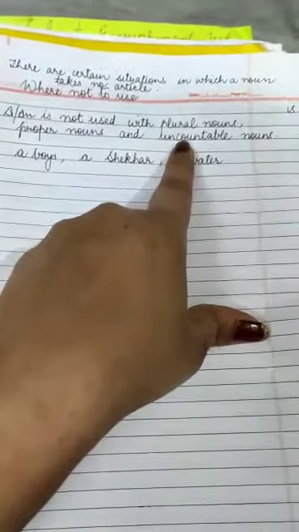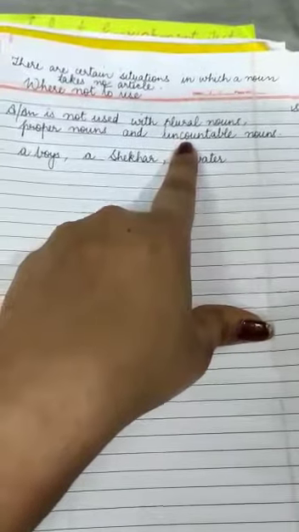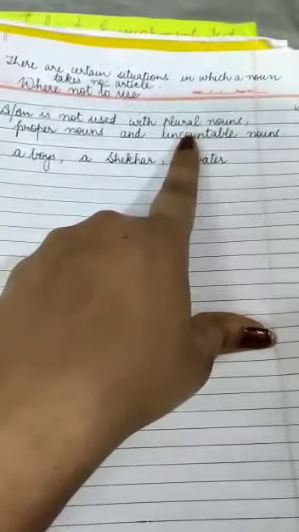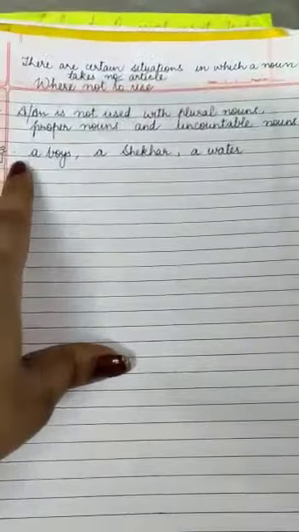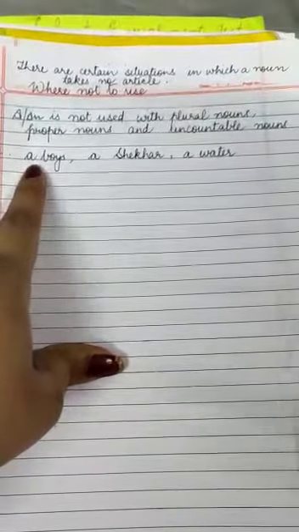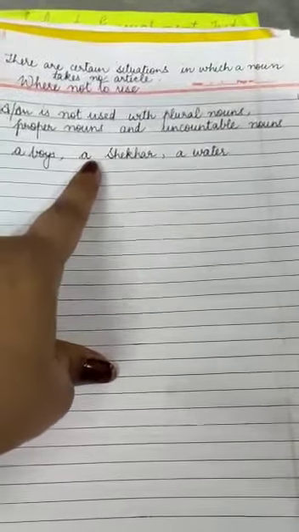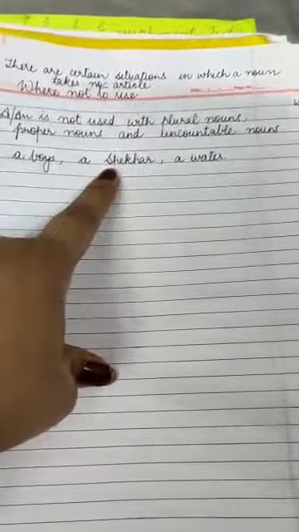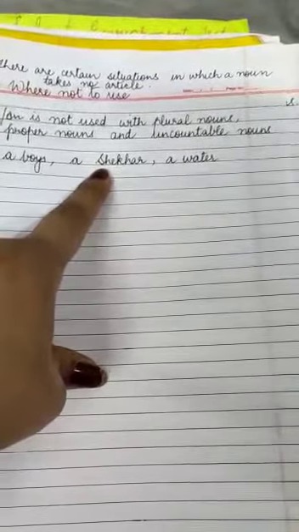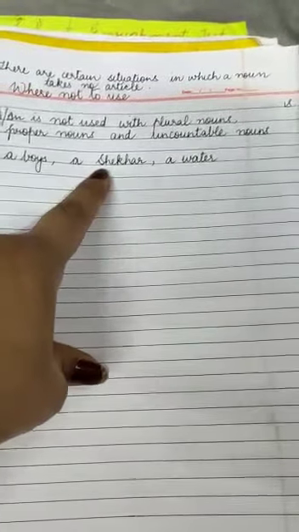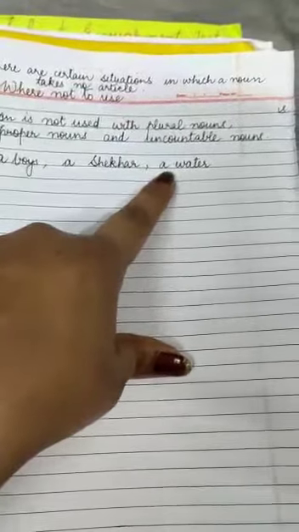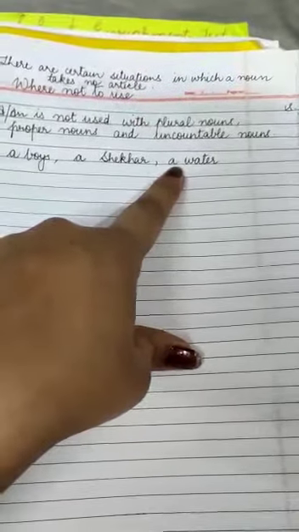Uncountable nouns are the nouns which don't have any plural form. For example, we cannot use in a sentence a boys, or we cannot put an article before any name of a person or thing. A water. It is also wrong.